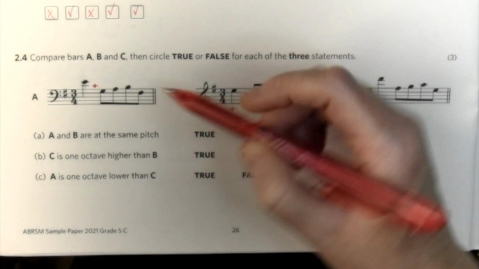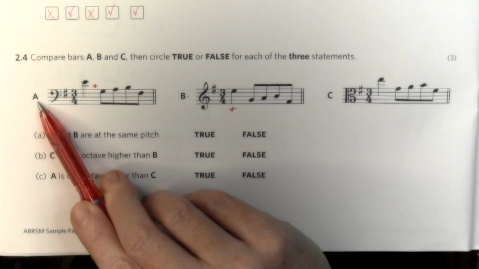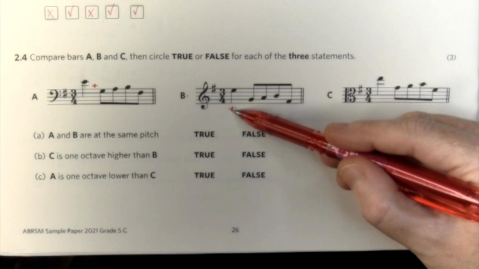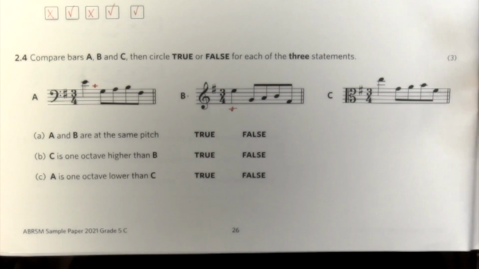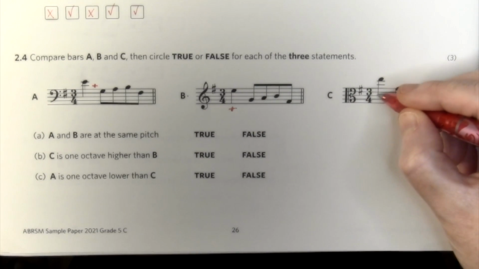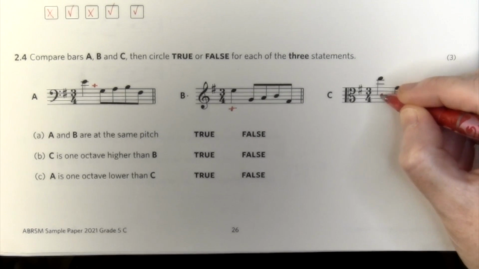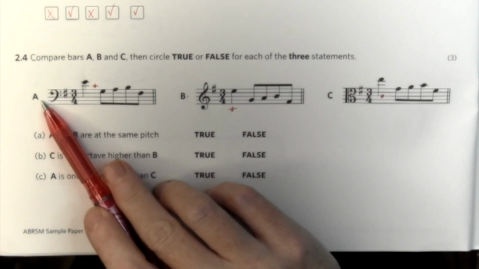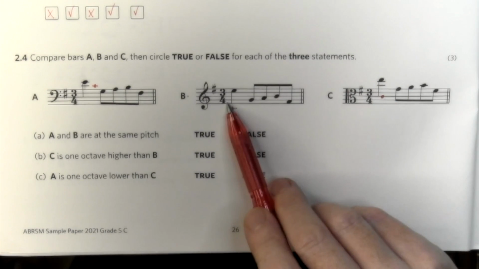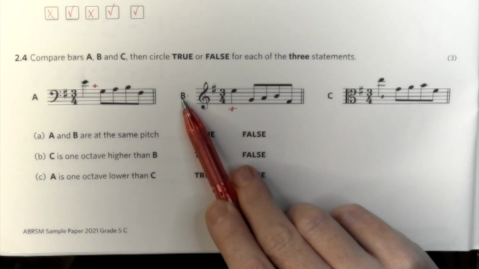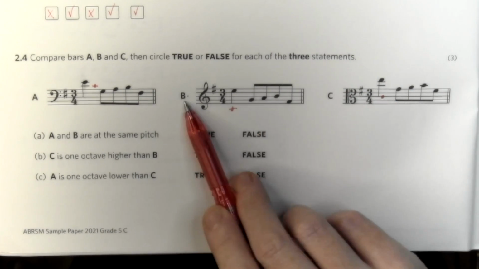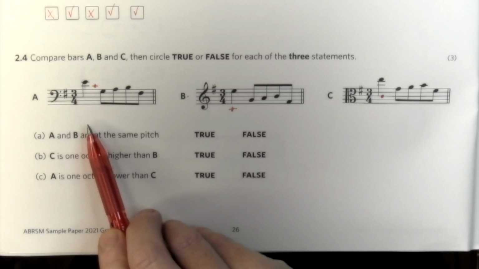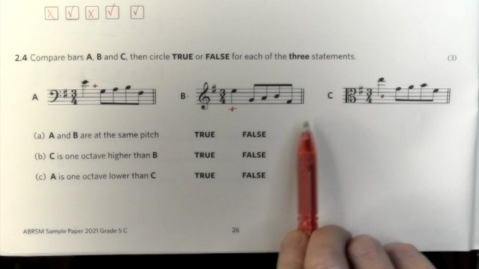B is written an octave higher than A. You see the distance that has with middle C. In the alto clef, middle C is here, so this is an octave higher than A, but it's the same as B. So B and C are the same. A is an octave lower than B and C.